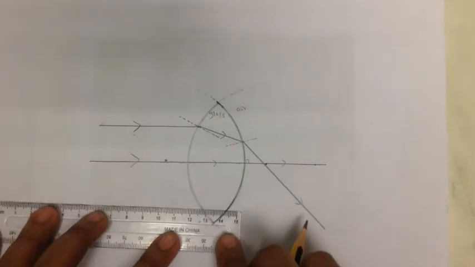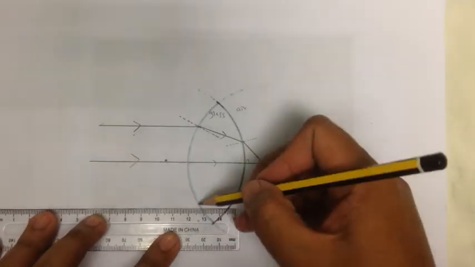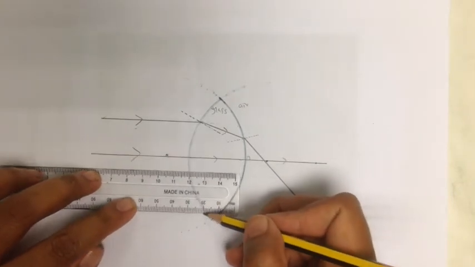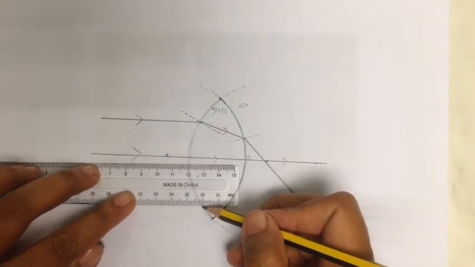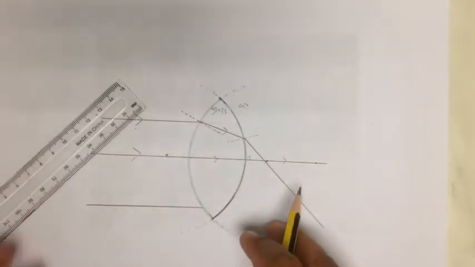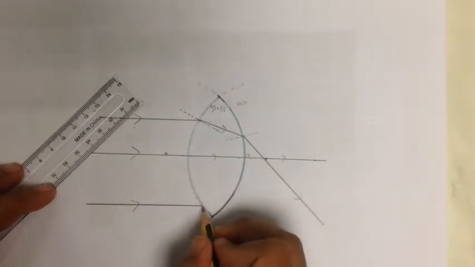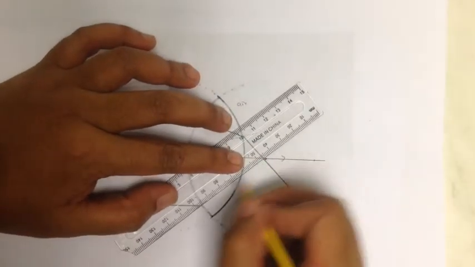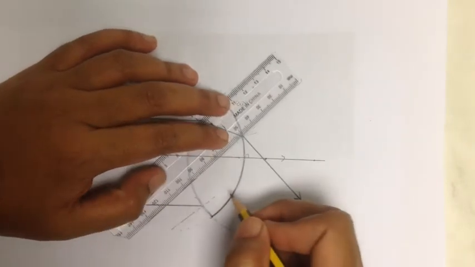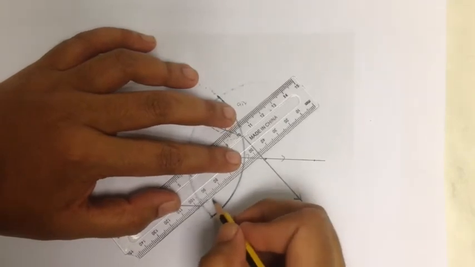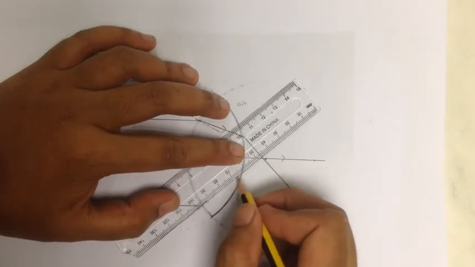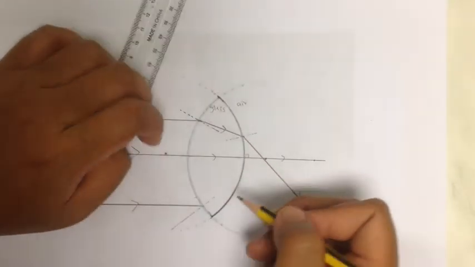Okay, how about another point? We can draw another ray which is parallel, maybe here, a little bit farther from the middle center. So for here, the light enters, and then we can draw the normal line.